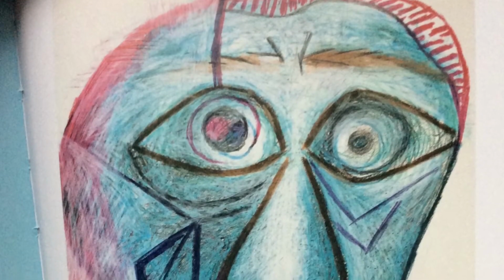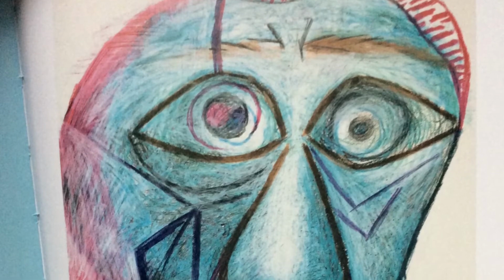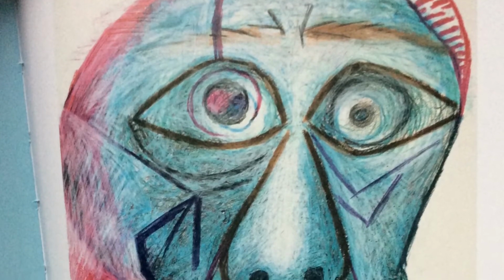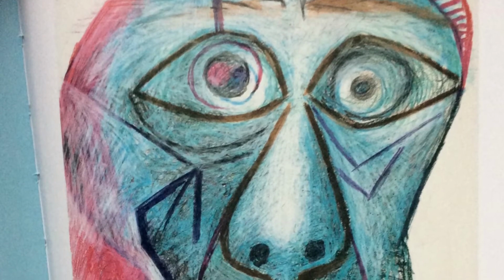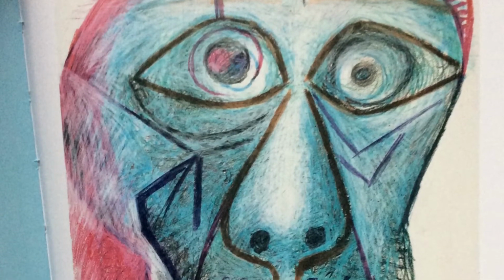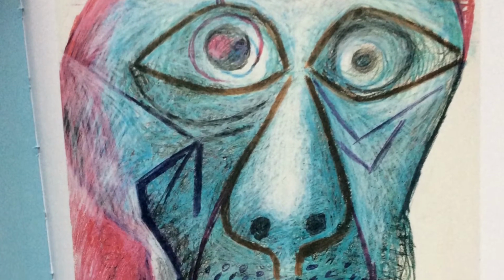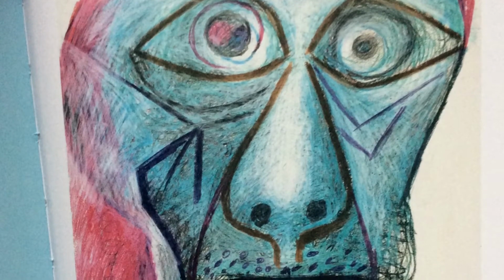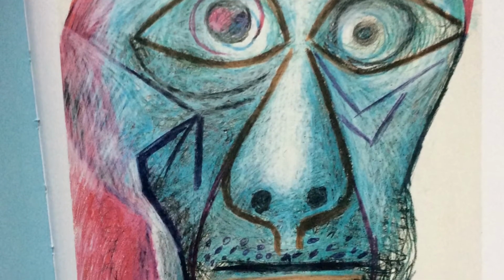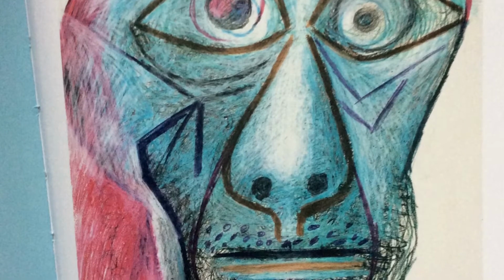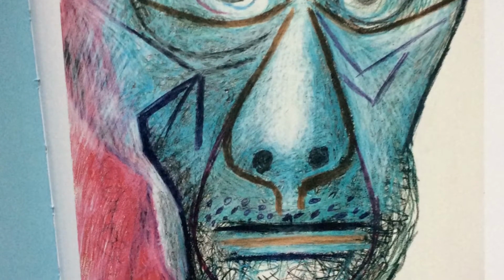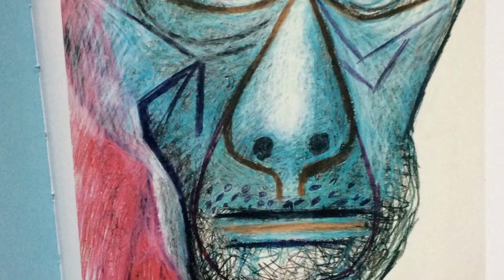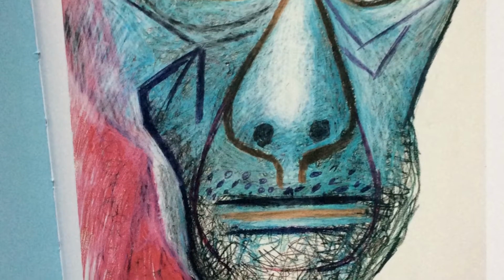So here we have another one where the expression on this self-portrait and the colors are really, really something. Big, wide eyes, blue skin tone. So this is a really good example of being creative with your expression and also being creative with the colors you use to color in your skin. And this one was actually made with crayon.